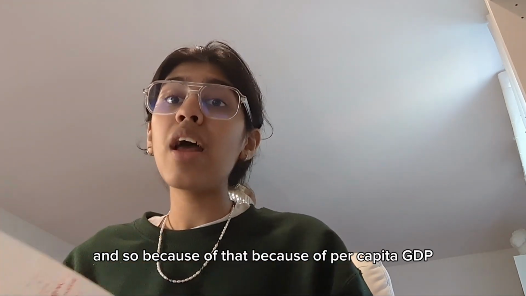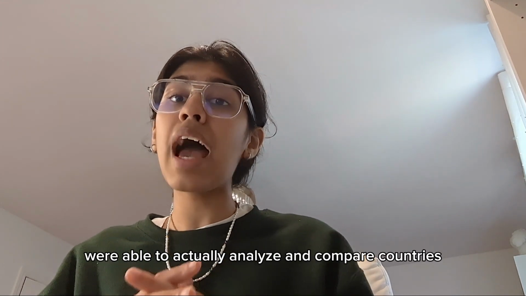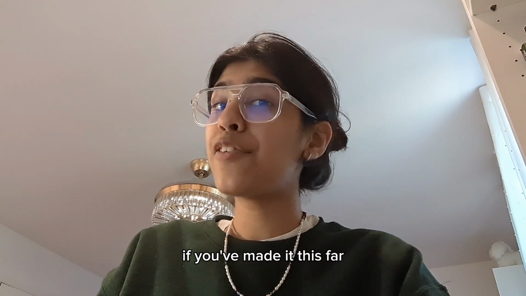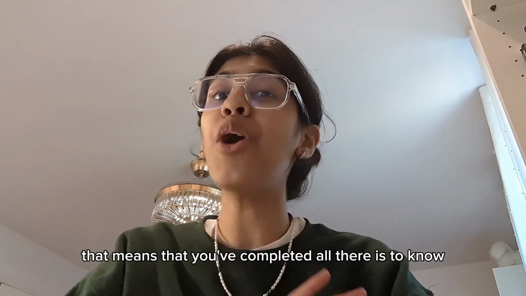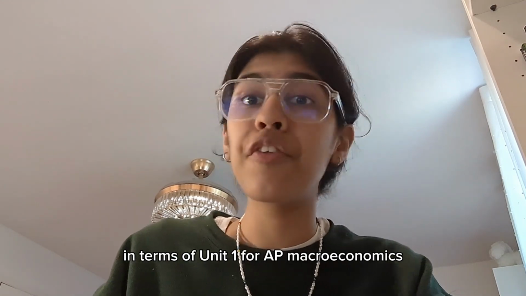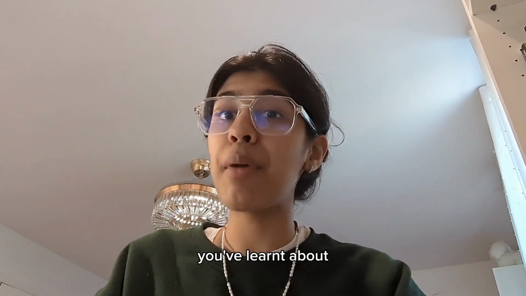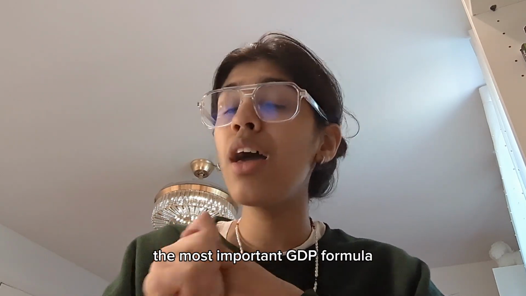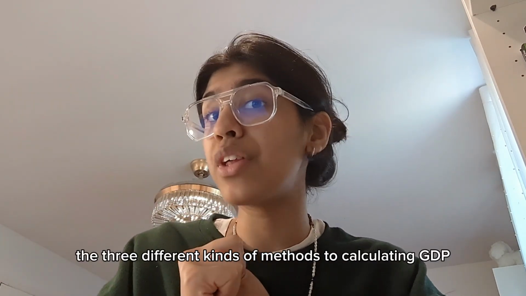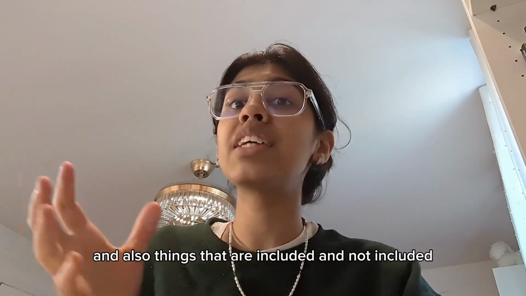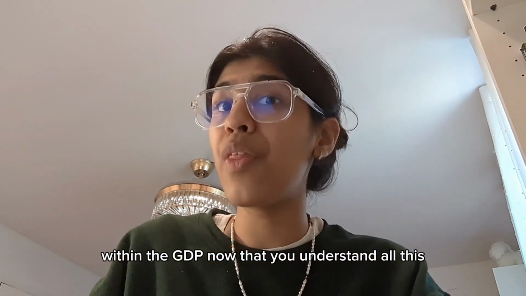And so because of per capita GDP, we're able to actually analyze and compare countries in a more accurate light. If you've made it this far, that means that you've completed all there is to know pretty much about the GDP in terms of Unit 1 for AP Macroeconomics. You've learned about the different parties involved in GDP, the most important GDP formula. You've learned about the 3 different kinds of methods to calculating GDP, the limitations and benefits of GDP, and also things that are included and not included within the GDP.